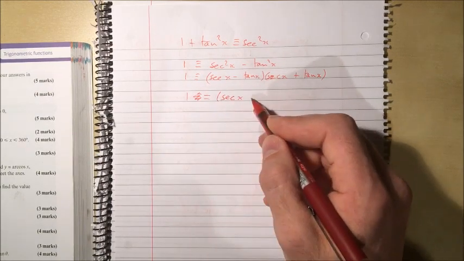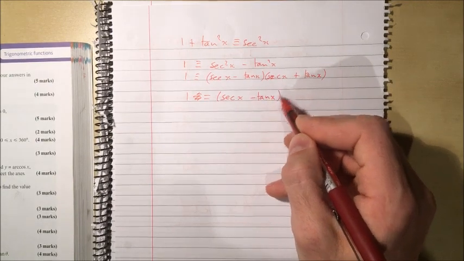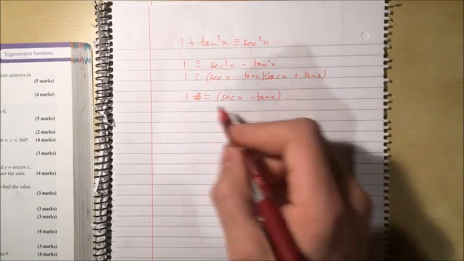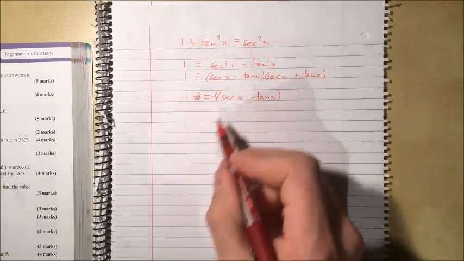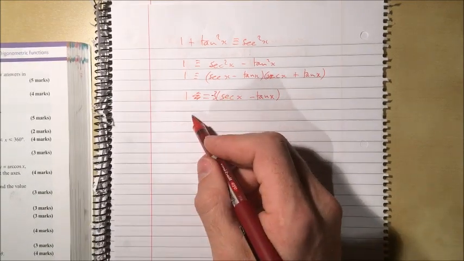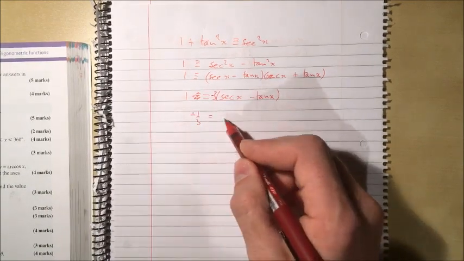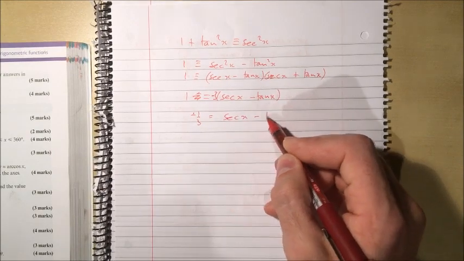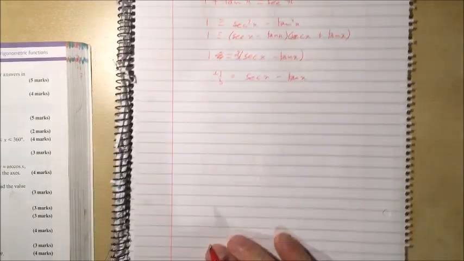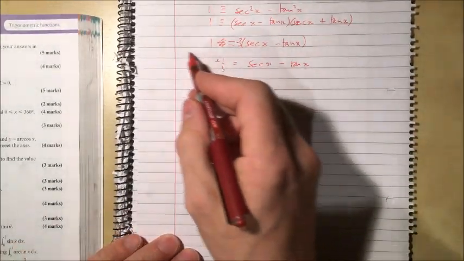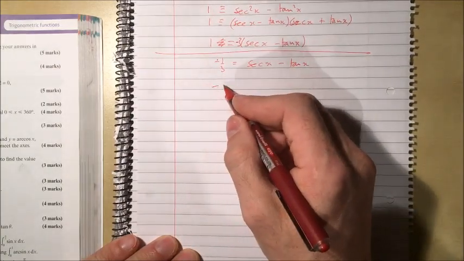In this question, sec x minus tan x times sec x plus tan x, so times minus 3, is equal to 1. So what they're asking for is minus 1/3 is equal to sec x minus tan x. So we now have 2 statements.